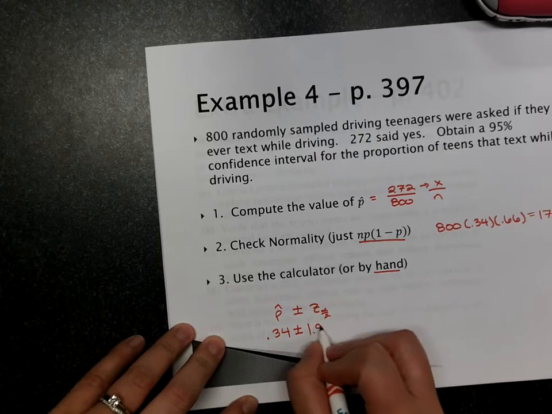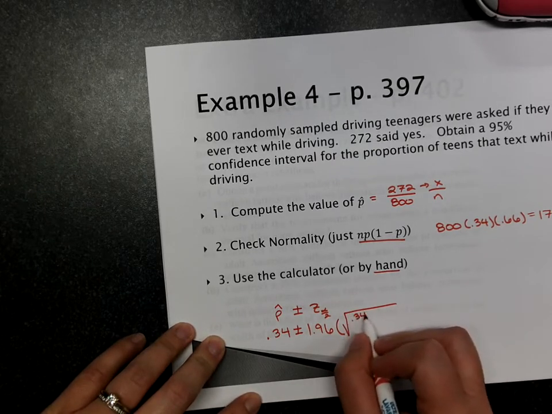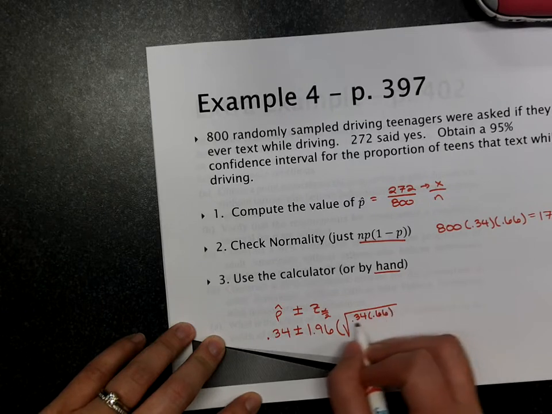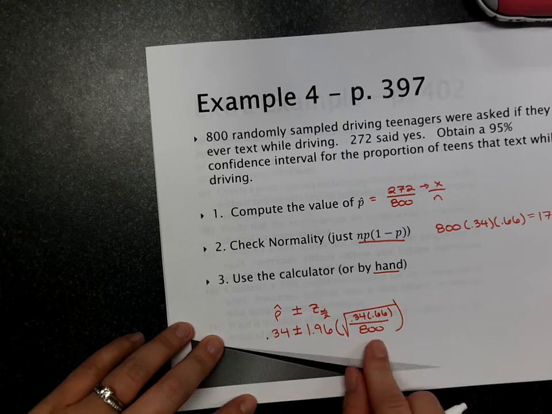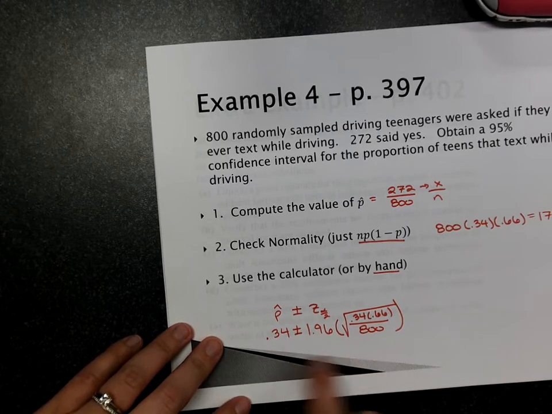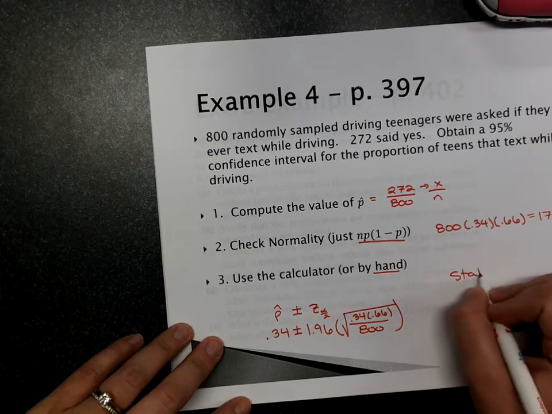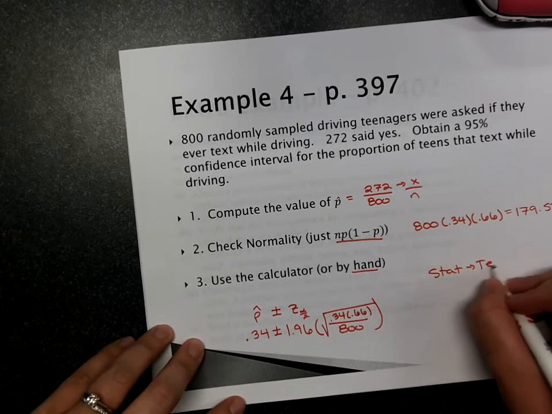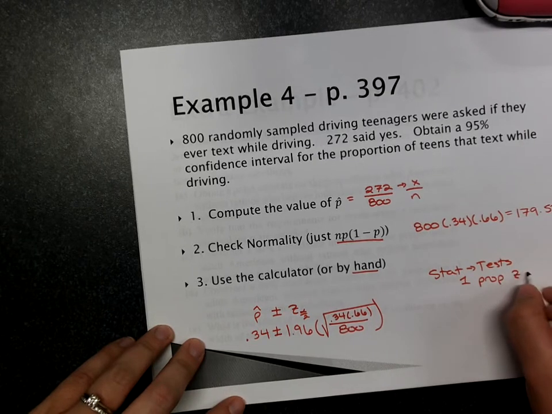So 1.96 times the standard deviation formula, which is 0.34, times 0.66 over 800. Now again, there are some homework problems that just want you to be able to set it up. I don't expect you to type all this in and get the answer. I just want you to go to stat and then test 1 proportion z interval.